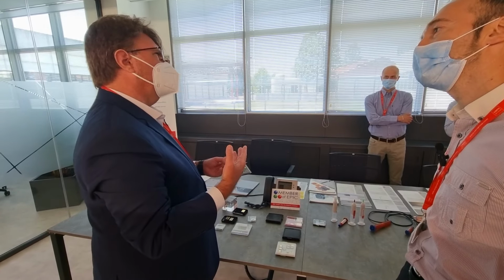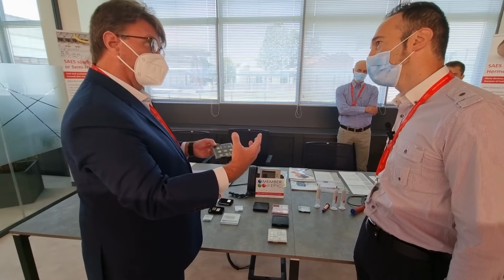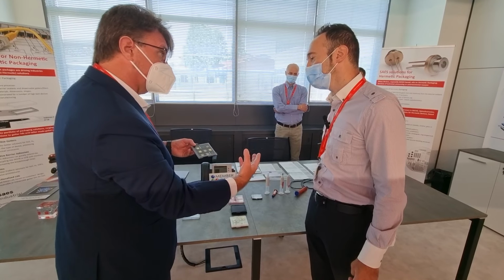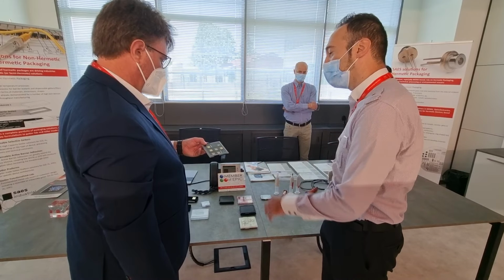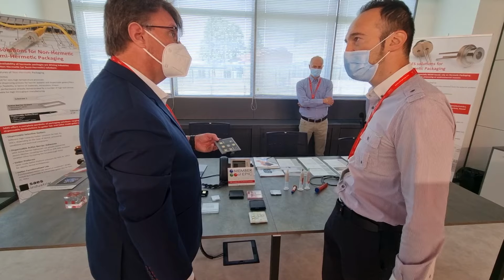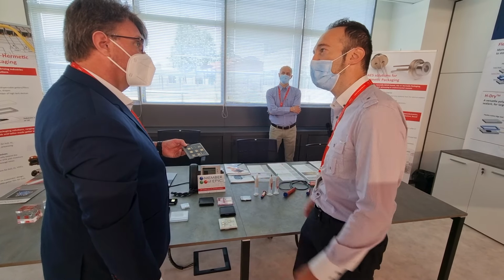Okay, but I might not have the equipment to do this. Are you telling me that if I have this requirement that ultimately is going to extend the life of my devices, I can come to SAES and you'll do this work for me? Yeah, sure. In many cases, we can perform MEMS packaging service for customers, so we can integrate the getter and close the device and have everything done.